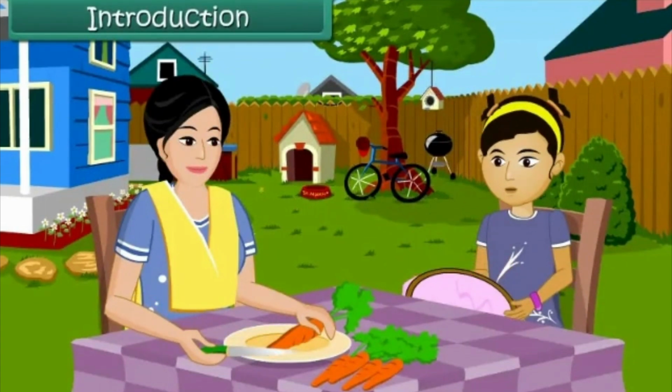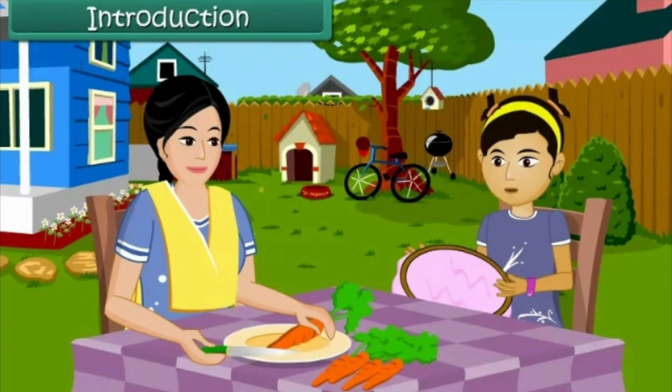Mom, have you seen my needle? I dropped it right now and I don't seem to find it. I need to finish my craft work. Yes, dear, I'll help you find it. Let's get a magnet and look for the needle.